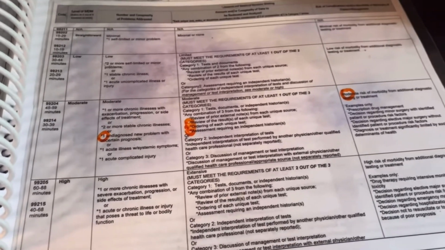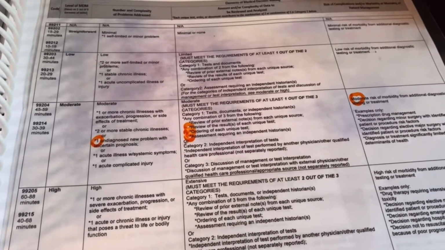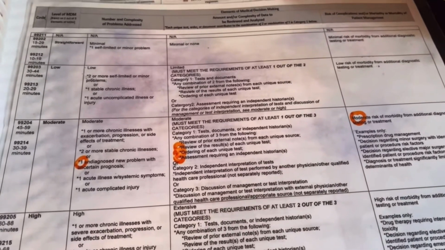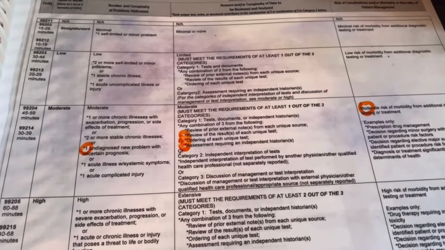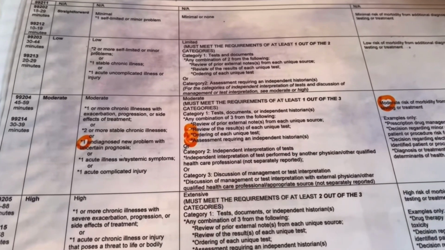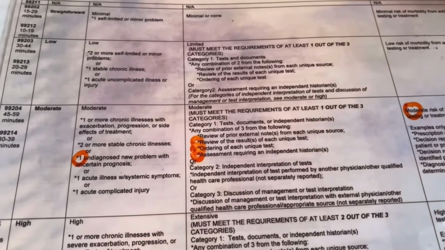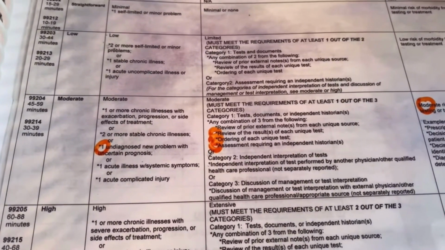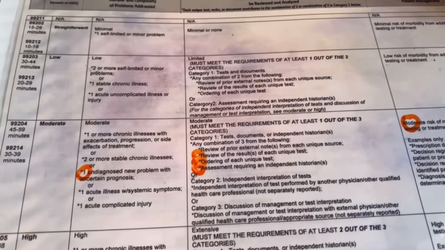My next triage note I could bill for, and this time a resident was involved, but an actual teaching physician attested the note, and I was able to bill for it. So this patient had come in with right flank pain, which is abdominal pain. We weren't sure if it was a UTI, a kidney stone, or pyelonephritis. I think I said that right. So that's why I circled one undiagnosed new problem with uncertain prognosis. So that is what I have for my number and complexity of problems addressed.